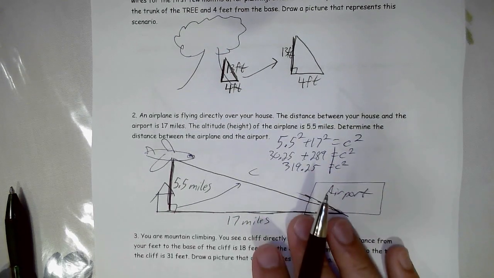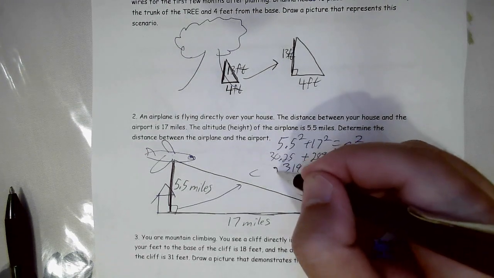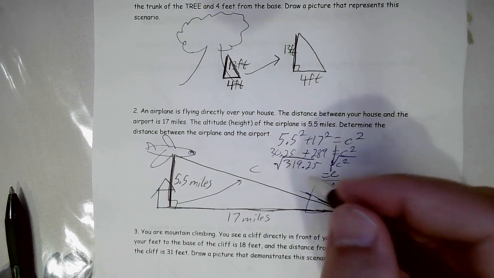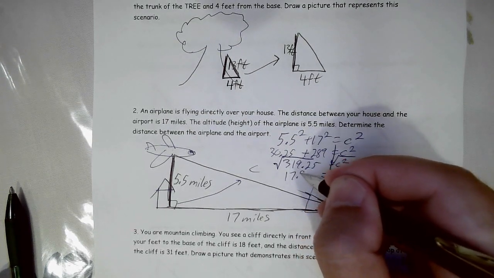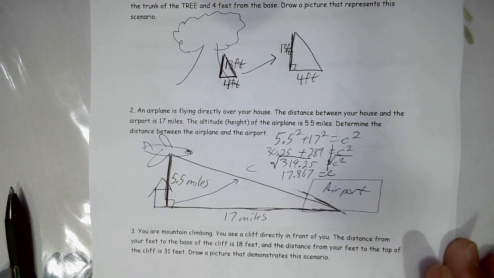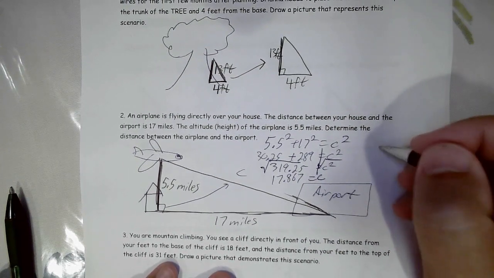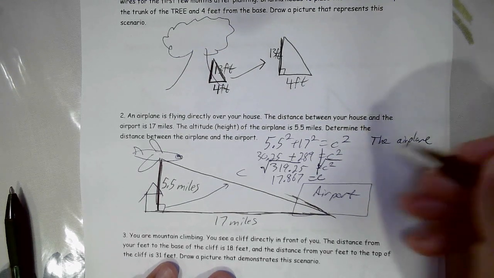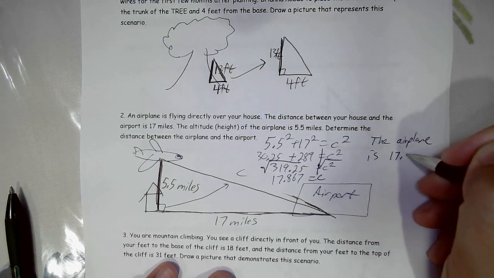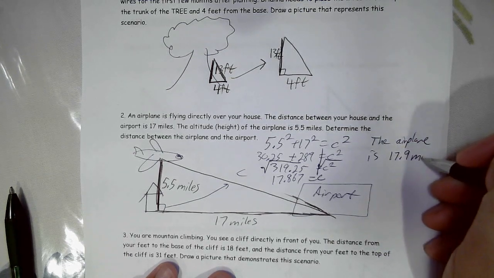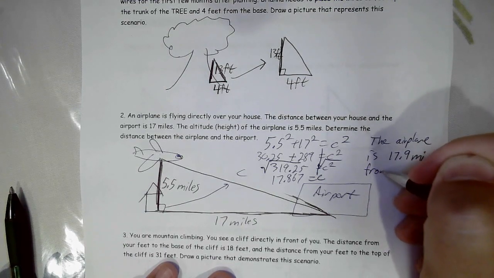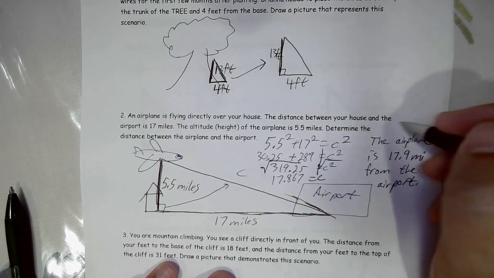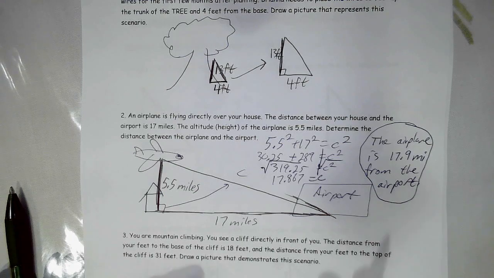Now, the directions are to round to the nearest tenth, but we don't want to round until the very, very end. So I'll square root here, and I'll get C is 17.867. All right, so we're going to round this, and I'm also going to do a full sentence. We're going to say the airplane is 17.9 miles from the airport. I drew a picture, I did the equation, and we wrote a sentence for the end.